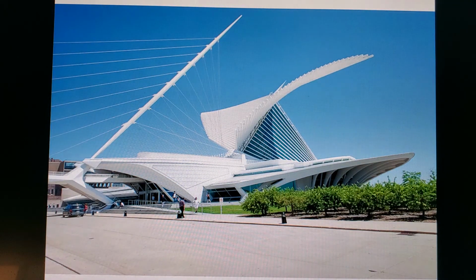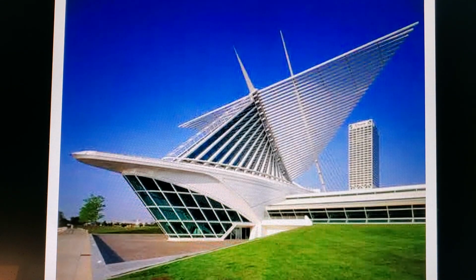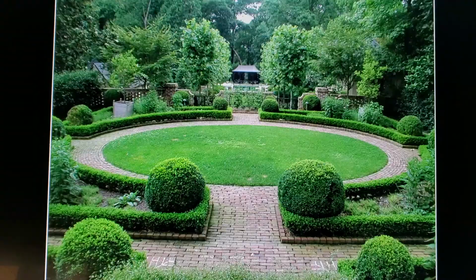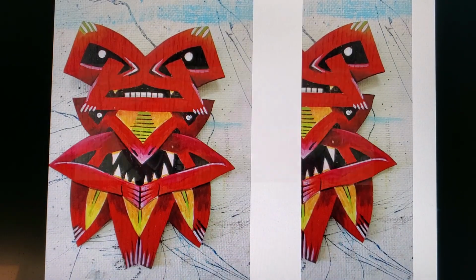So any kind of building, any kind of design has the elements of design. You've seen this down in Milwaukee. Obviously, you've got lines and shapes and textures that are repeating in this. Okay? And that's it for now.